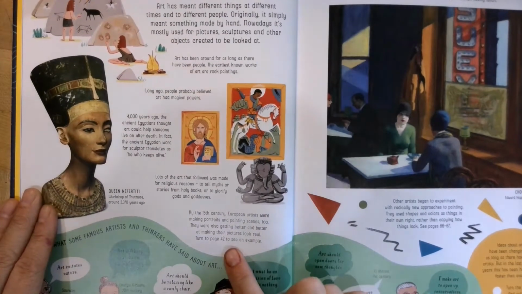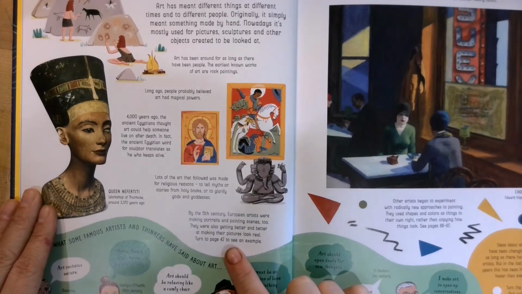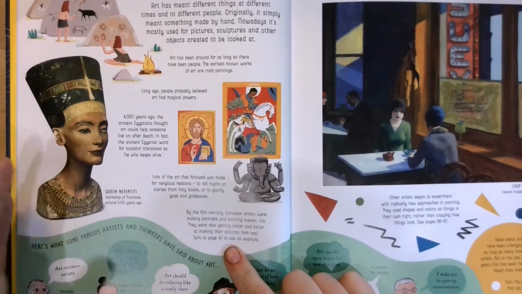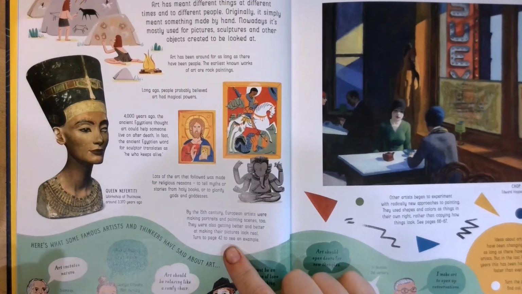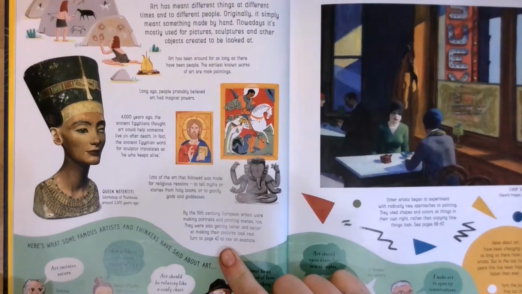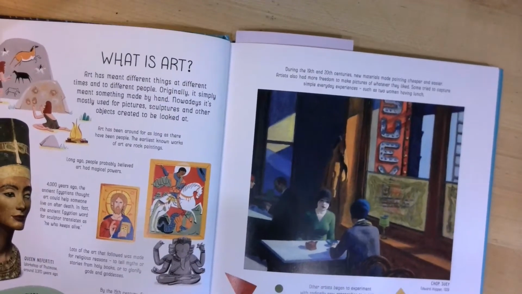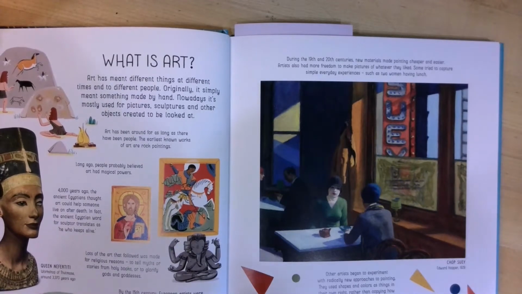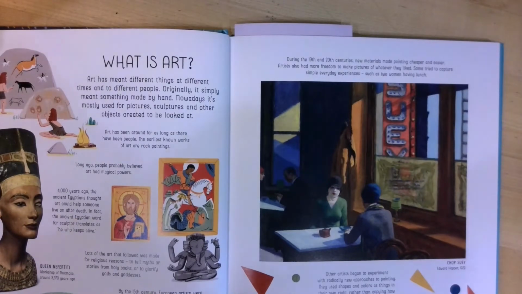By the 15th century, European artists were making portraits and painting scenes too. They were also getting better and better at making their pictures look real. And we'll look at some more examples of that later on as well. So we went from art being made for religious purposes to art starting to be made for everyday people. During the 19th and 20th centuries, new materials made art cheaper and easier. Artists also had more freedom to make pictures of whatever they liked.